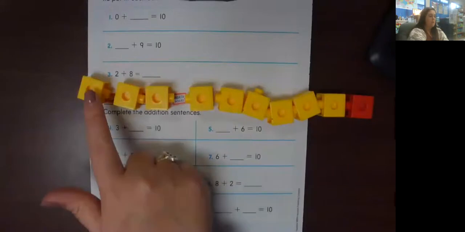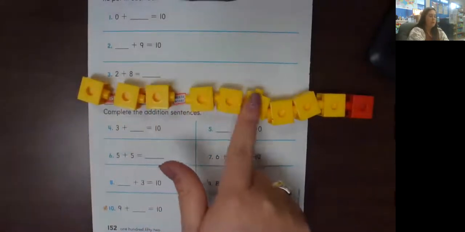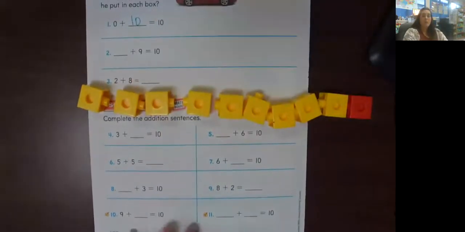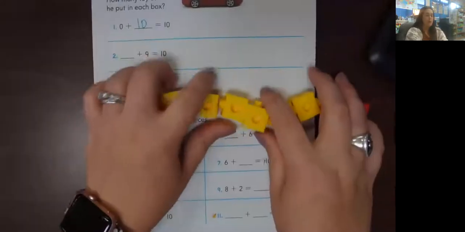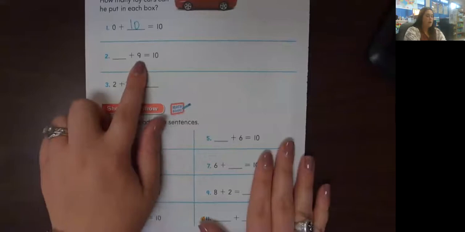Okay, so how many did I have to add till we got to 10? 1, 2, 3, 4, 5, 6, 7, 8, 9, 10. I had to add 10 cubes to get to 10. So 0 plus 10 equals 10. Okay.